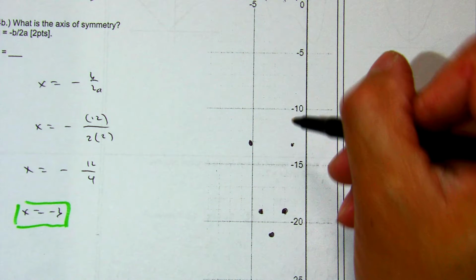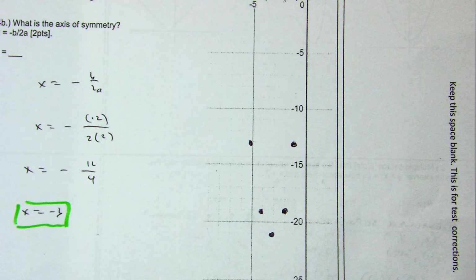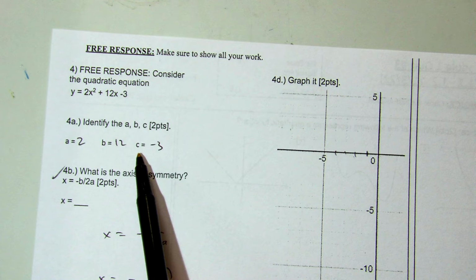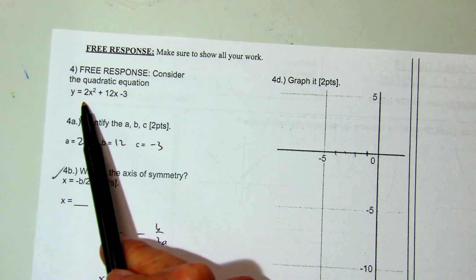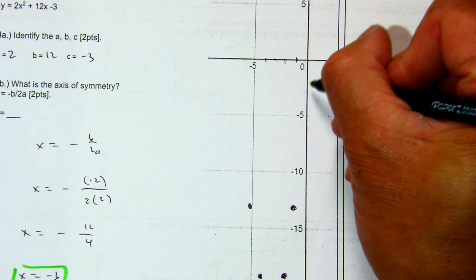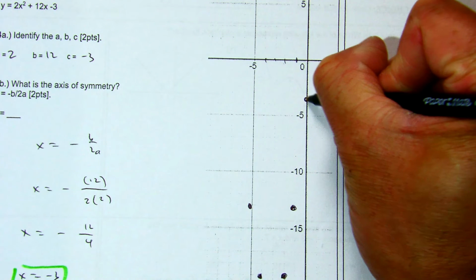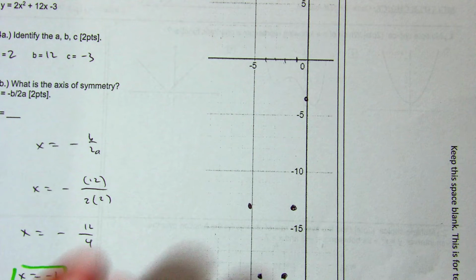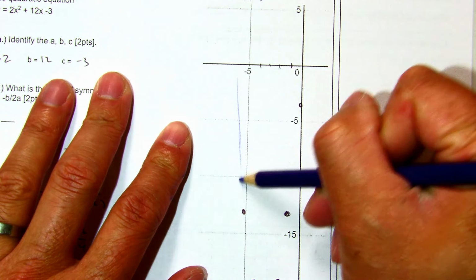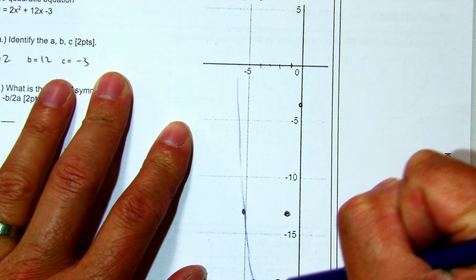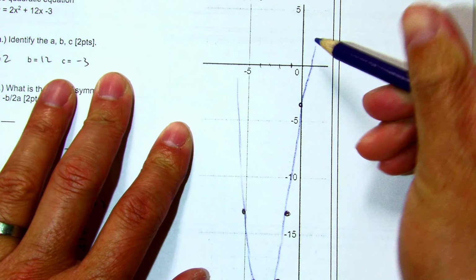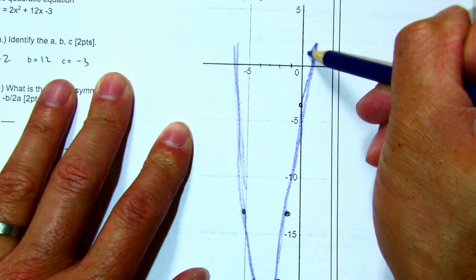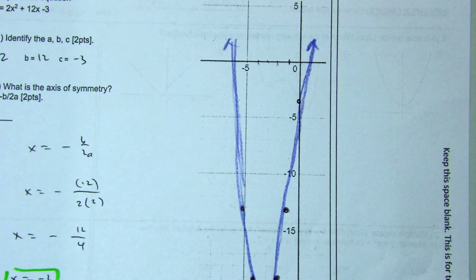I also notice that this graph will have a y-intercept of -3. So this is standard form, no parentheses. It's going to go through -3. And then just use a color pencil or a pencil, and you want to make sure that it is a smooth parabola, like so. And that's what our graph looks like.